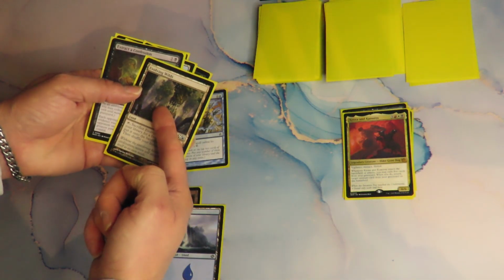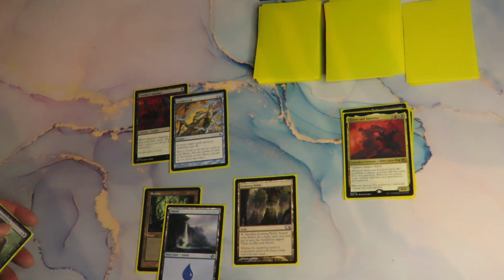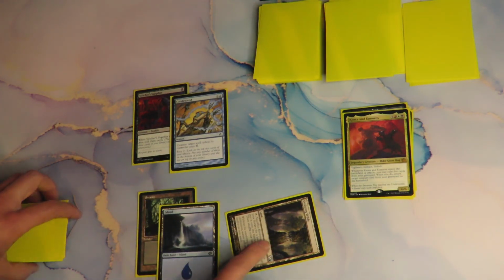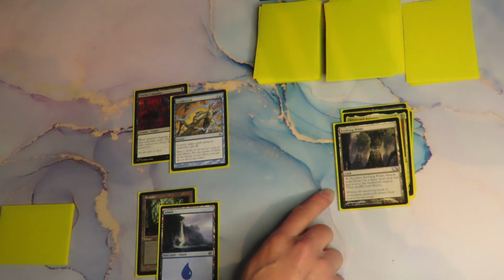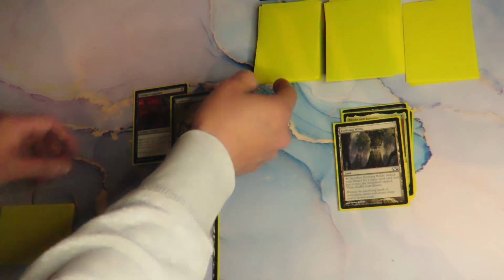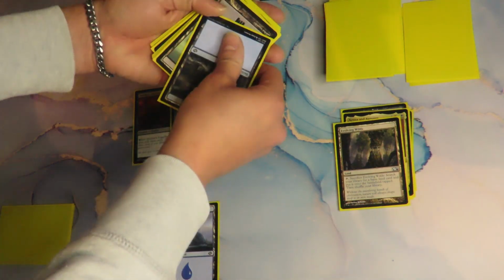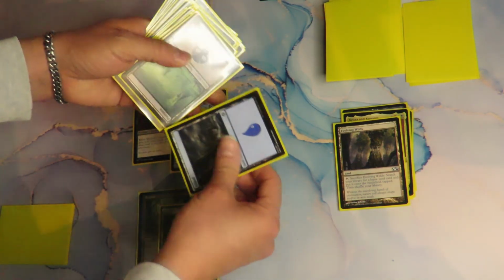Now we'll play Evolving Wilds. This card allows us to sacrifice it to search for a basic land in our deck. We find the land we want and put it into play tapped.